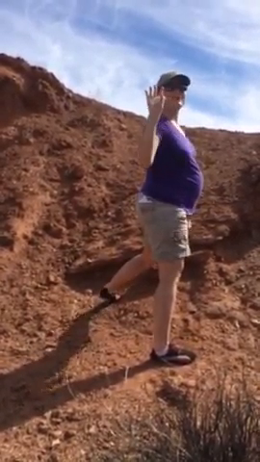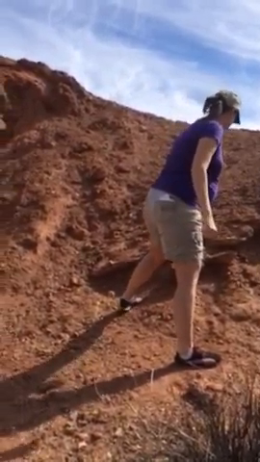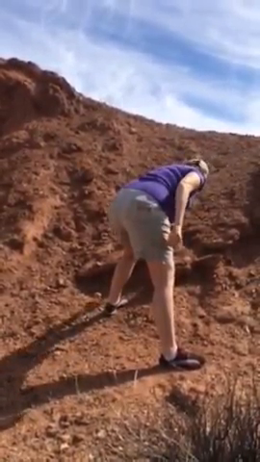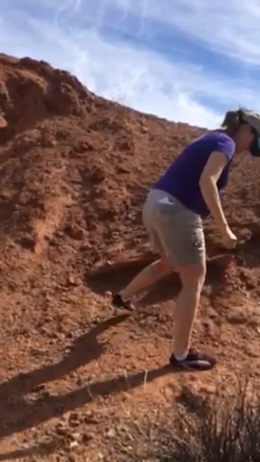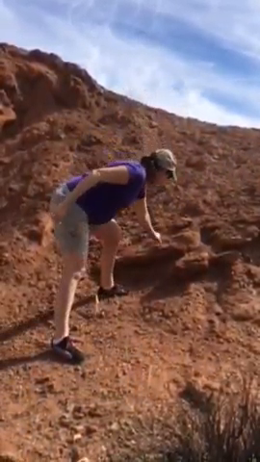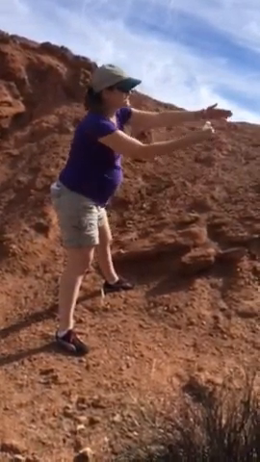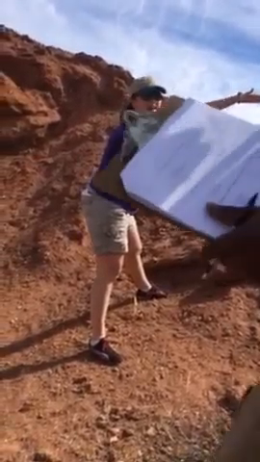Okay, so we're on question number 5, dealing with the thickness and thinness of these beds. And we go from bedding layers that are like this to bedding layers that are like that thick.